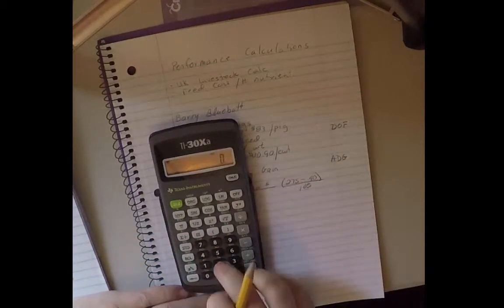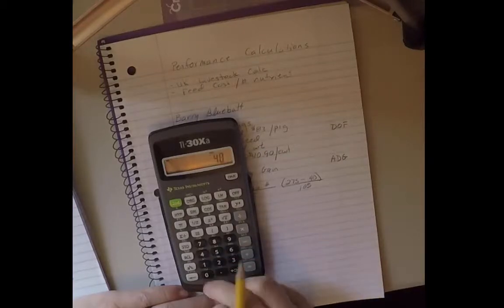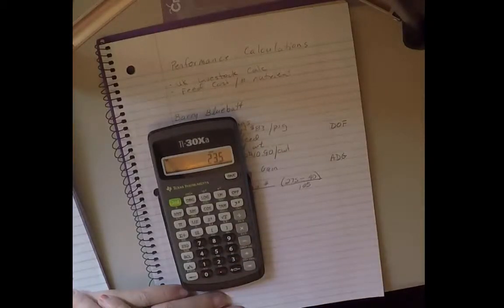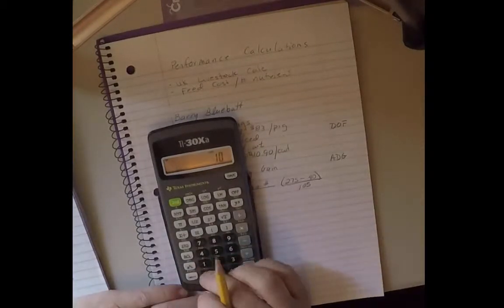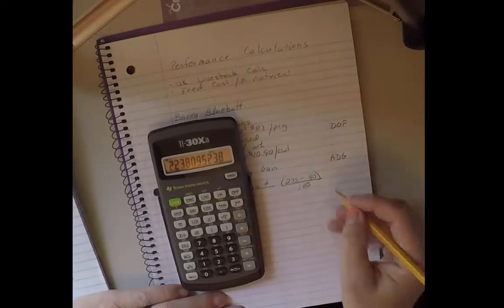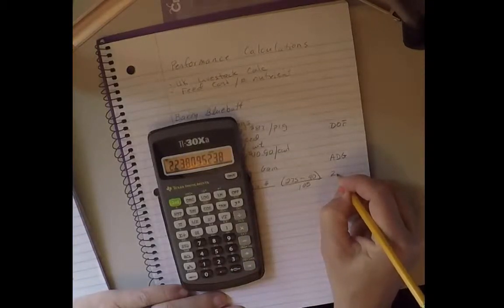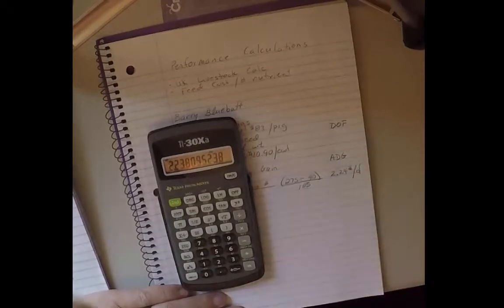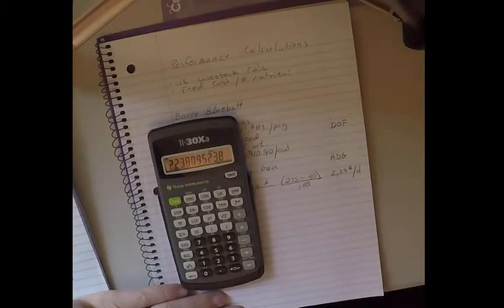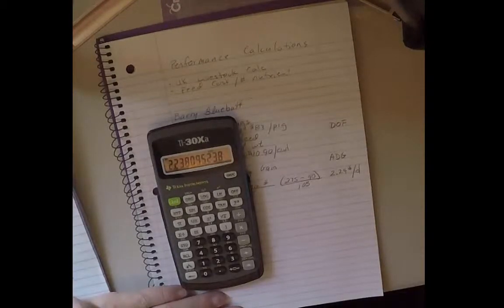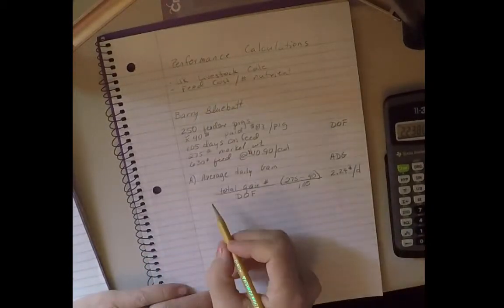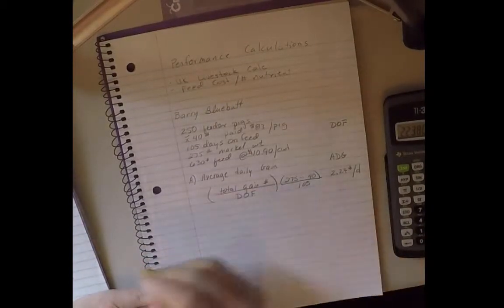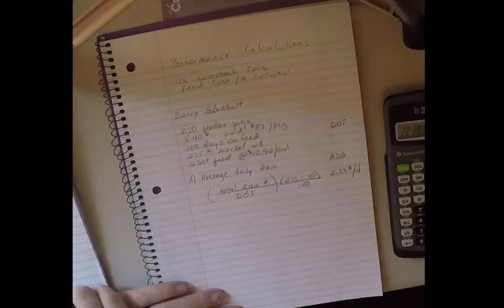So 275 minus 40 is 235 pounds gained, divided by 105 days. That tells us that these pigs are gaining 2.24 pounds every day, and that's pretty good for a pig. So that's the first one, figuring out average daily gain: the total gain divided by the days on feed.